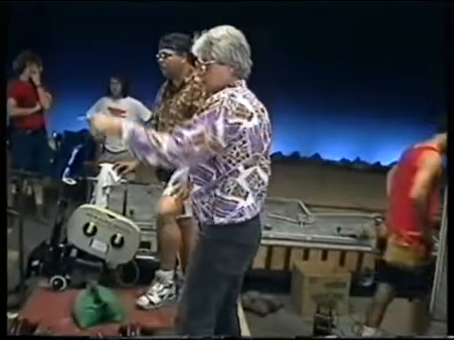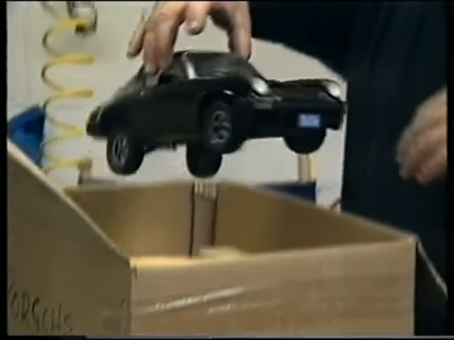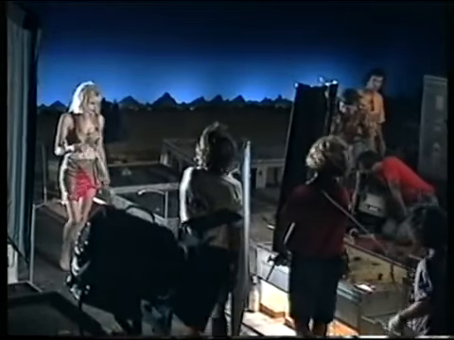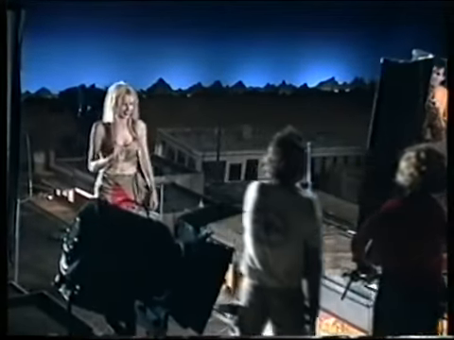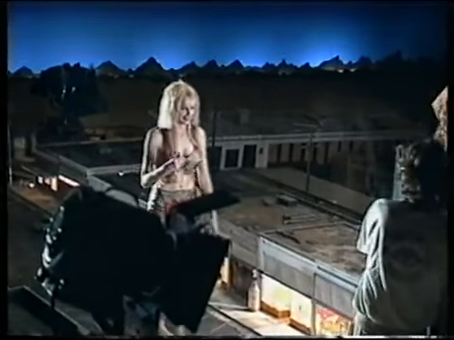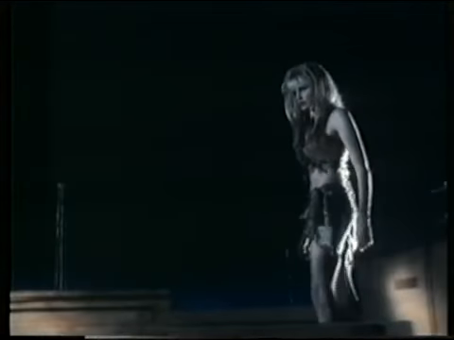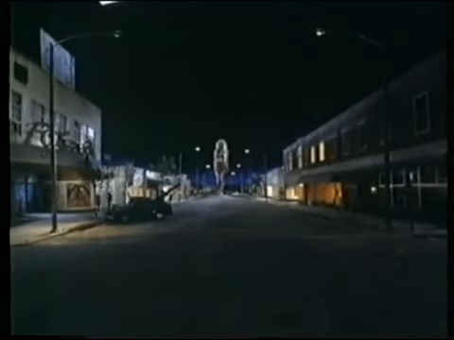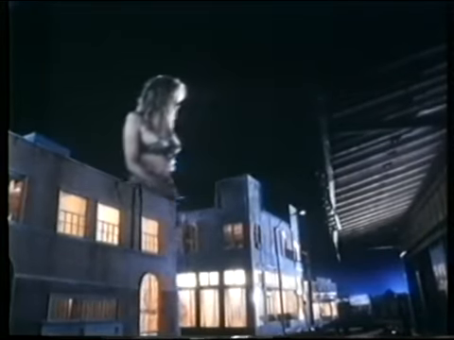After 3 months of design and construction, the town is built and ready for shooting. There is even a 1/12 scale model of Harry's Porsche. And, of course, Harry himself. All this will help create the illusion of a giant Daryl Hannah. Finally, on film, the special effect is brought to life. The result is a totally believable 70-foot character.